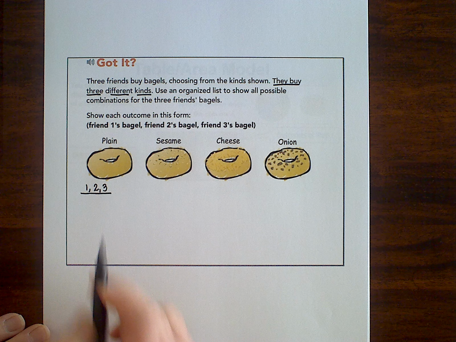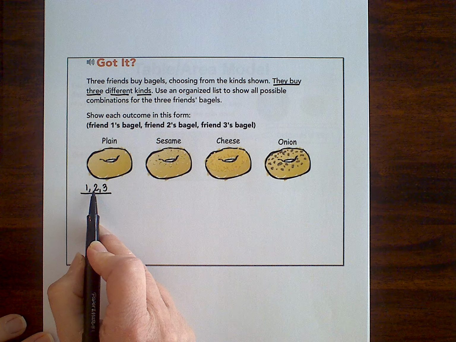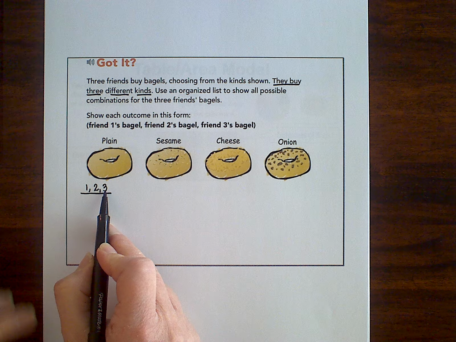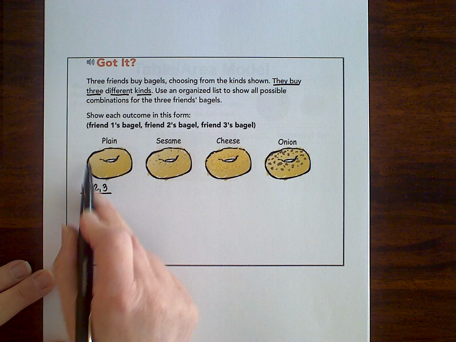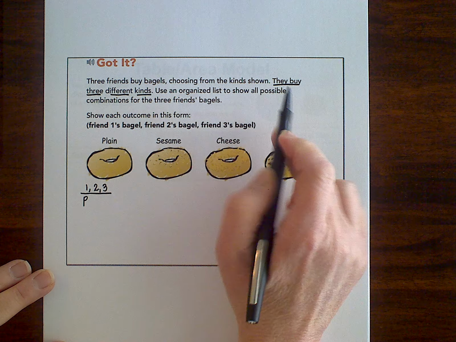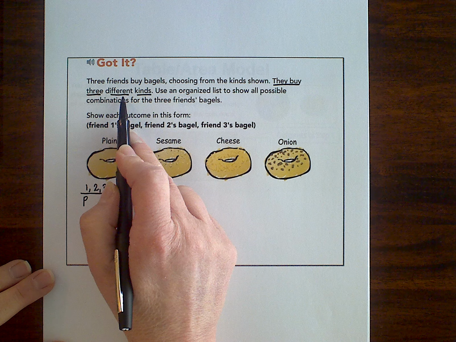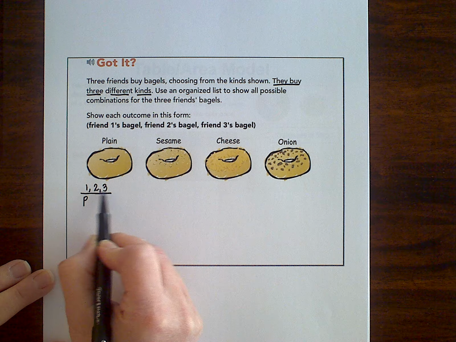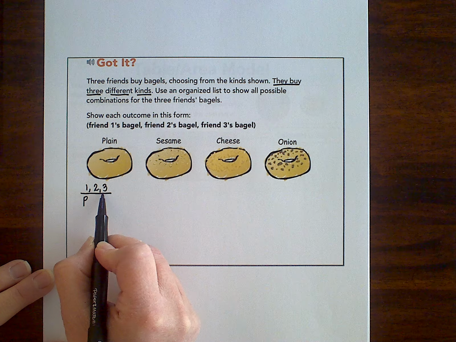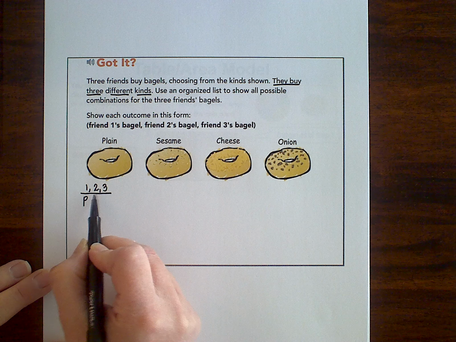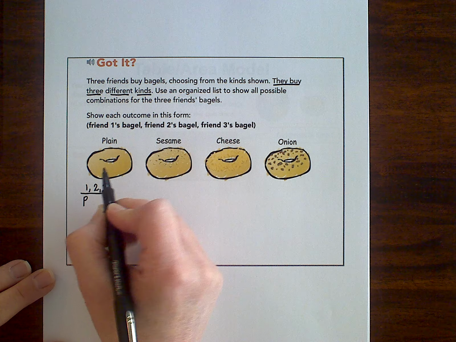And so again, 1 is friend 1, 2 is friend 2, and 3 is friend 3. So I'm going to start where friend number 1 gets plain bagels. Now notice they buy 3 different kinds. So should anybody else in this group also be picking out a plain bagel? And the answer to that question is no. Nobody else should be getting a plain bagel. So we'll just go in order.